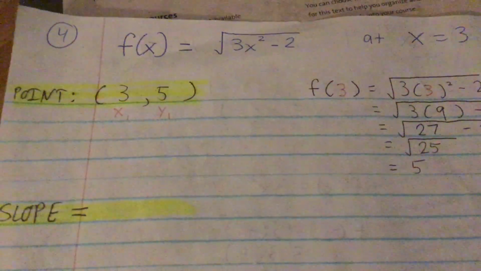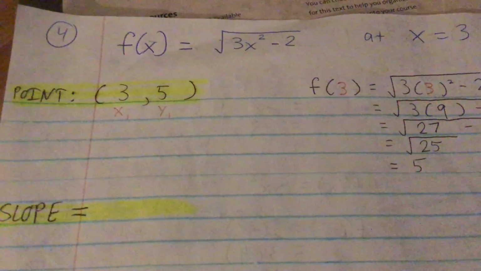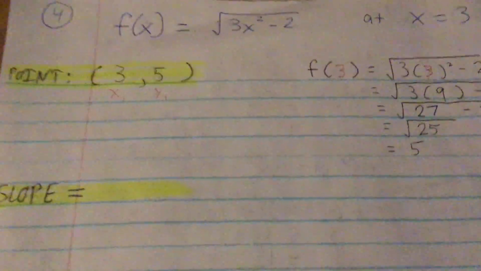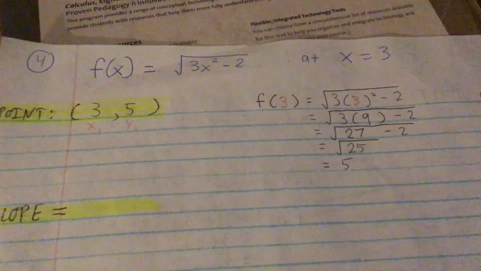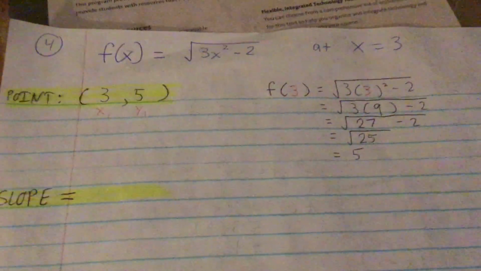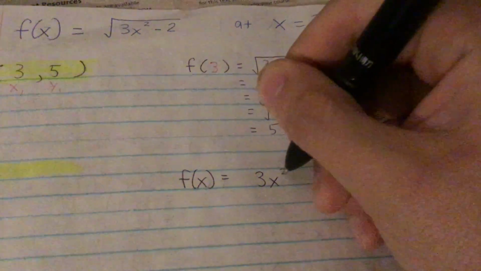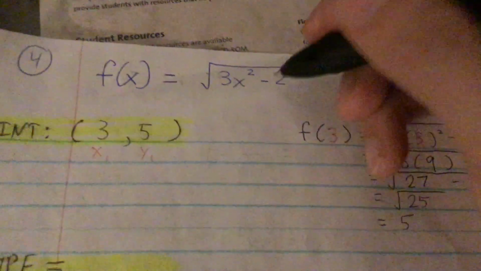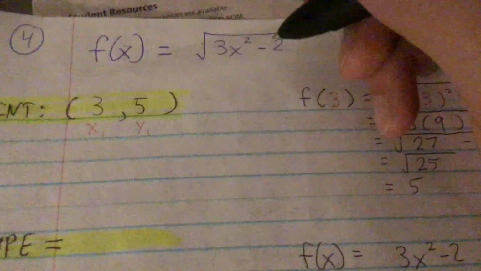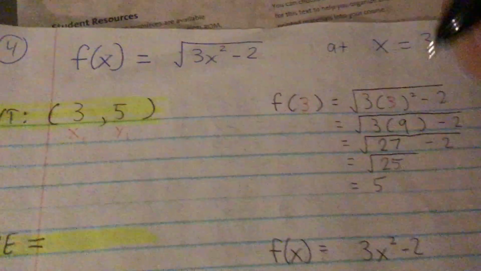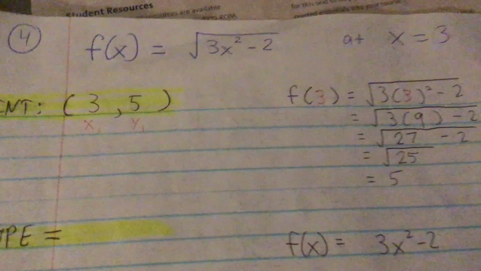How do I figure out my slope? Oh, geez, I got to go back to this. Oh, man. So, welcome back, the chain rule. So, recall that we've got f of x is equal to the square root of 3x squared minus 2. How do I make this easy to take the derivative of? So I should use proper calculus vocabulary.